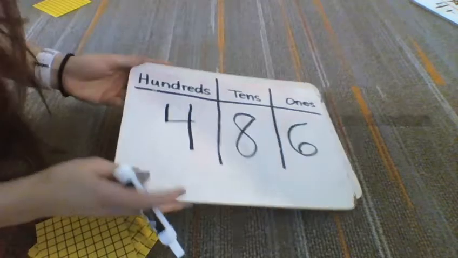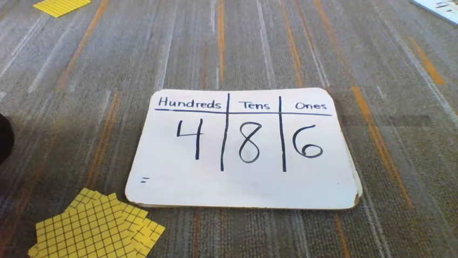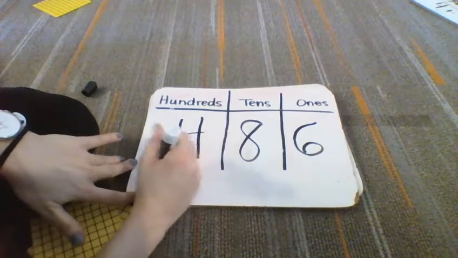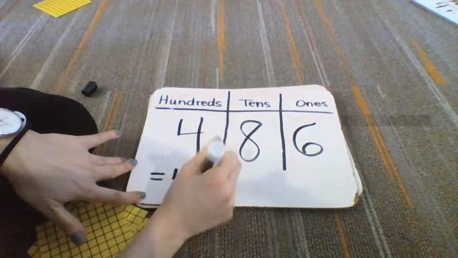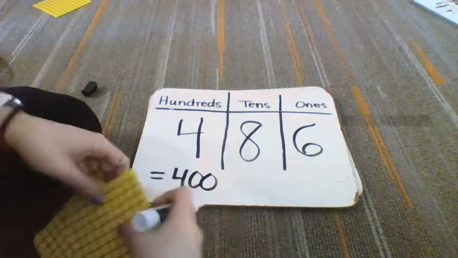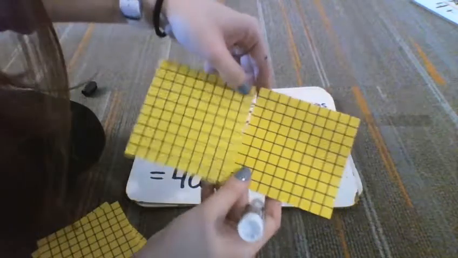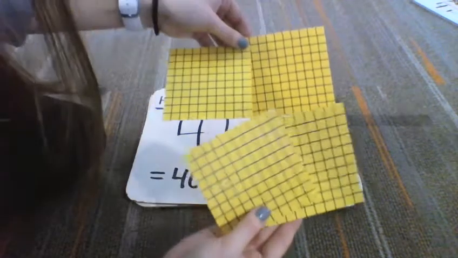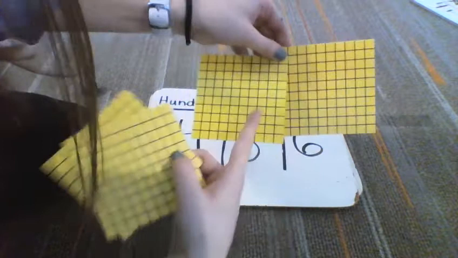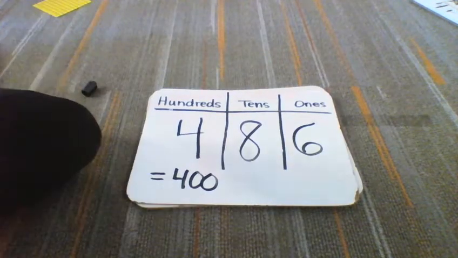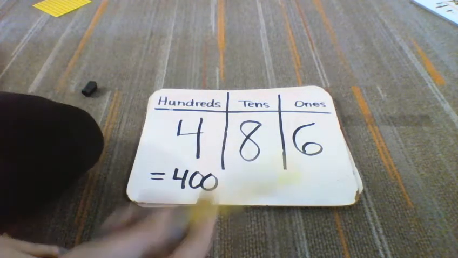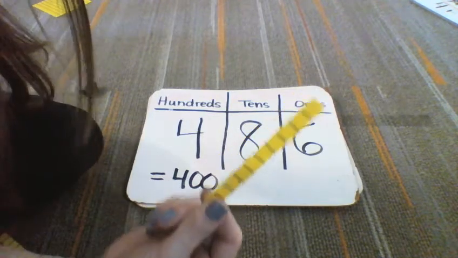Then on step 2, it says look at the digit in each place. So 4 hundreds, remember, that equals 400. Because I would have 4 of these. So 100, 200, 300, 400. So 400. Next, move on to the tens place value. There's 8 tens. So if I had 8 of these, you'd count by 10 for each one.